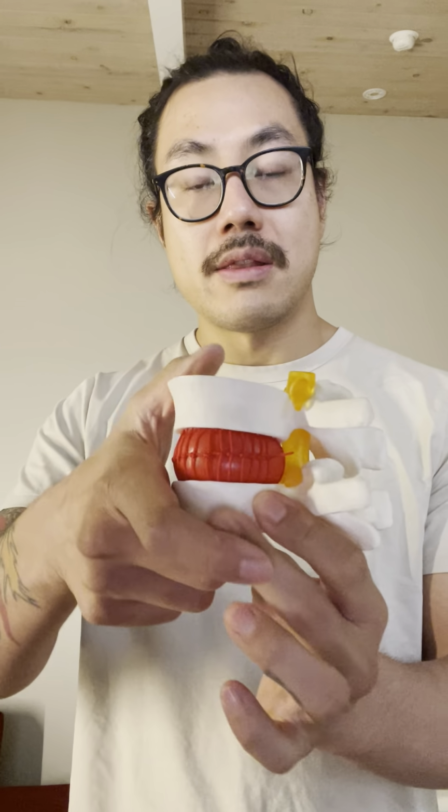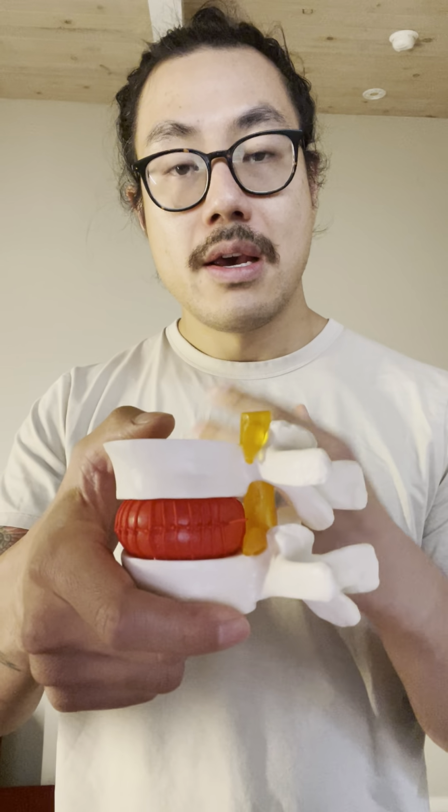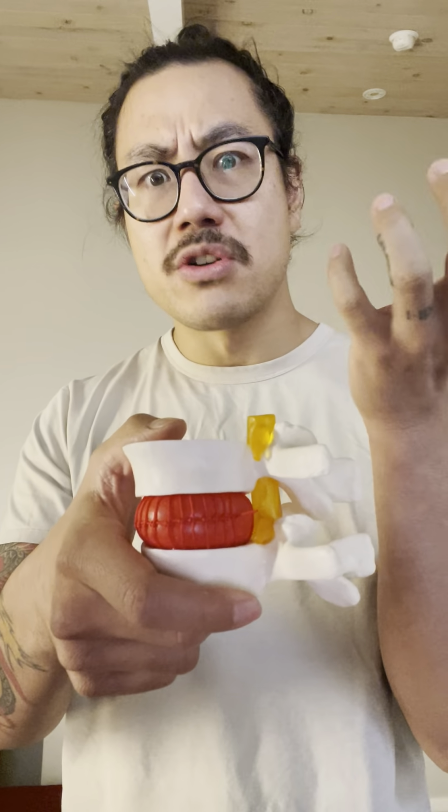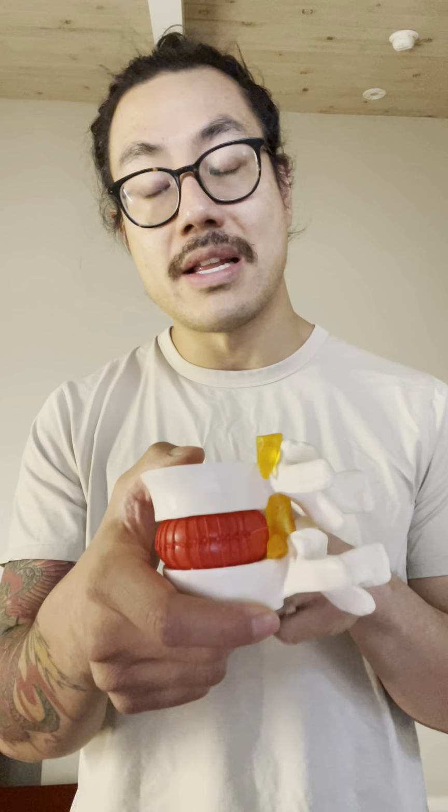But when it comes to why it is getting irritated in the first place, we are looking at two major structures. The first major structure is the spinal disc. Now, I've said this in previous videos, but one of the biggest things is that the disc contents will be the most malleable when we're younger, because we have a little more water content in the disc, and it starts to dry out as we age.